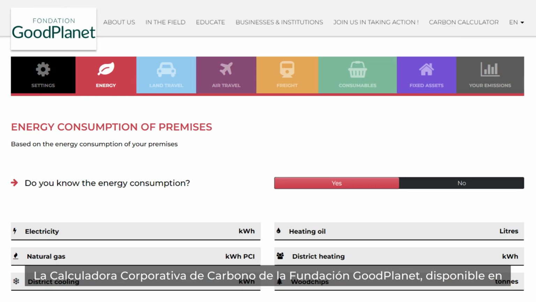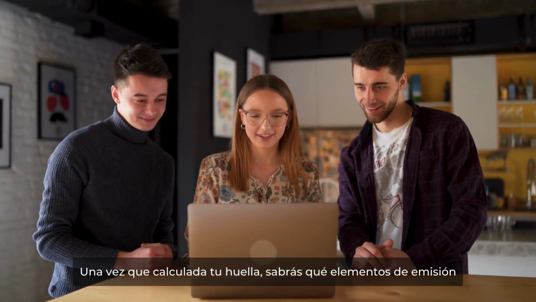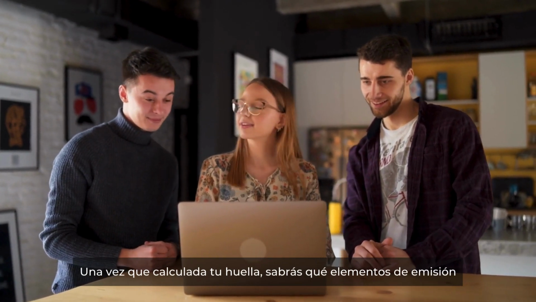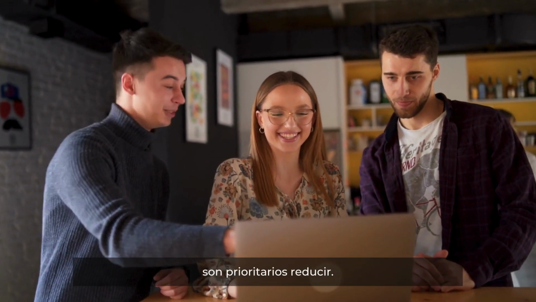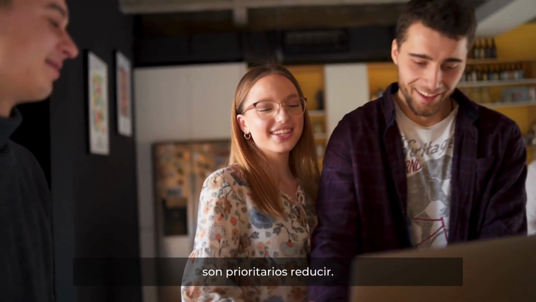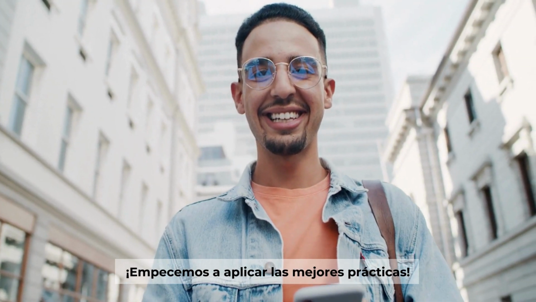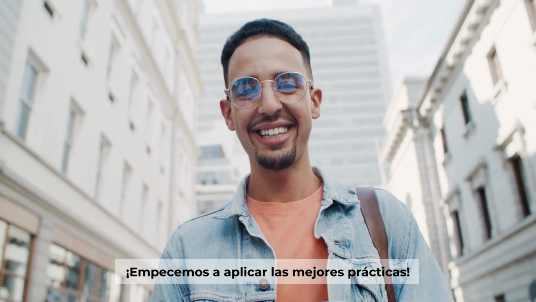The Corporate Carbon Calculator from Good Planet Foundation, available in French and English, lets you calculate your company's carbon footprint. Once you've calculated your footprint, you'll know which emission items are priorities for reduction in your case. Let's get on with implementing best practices.